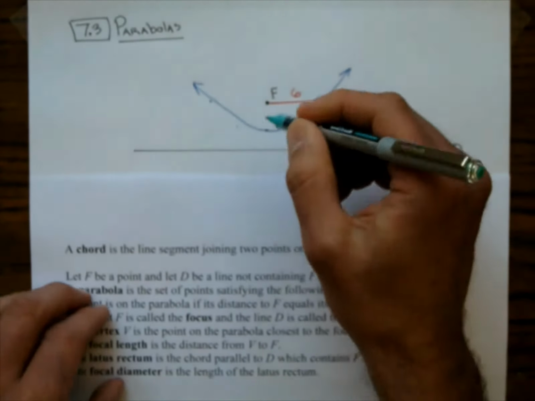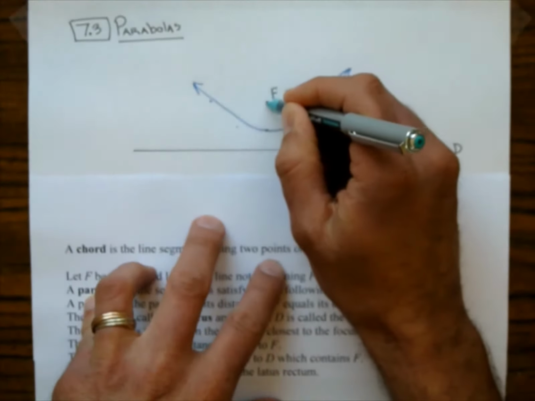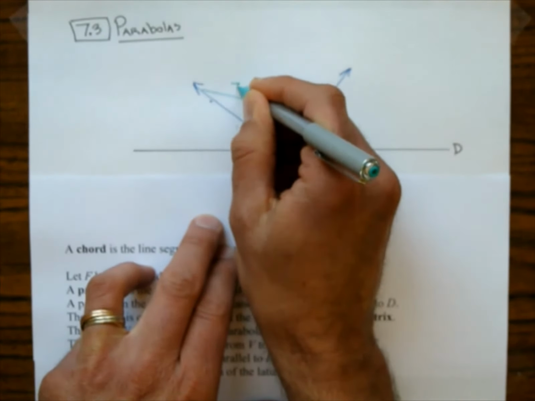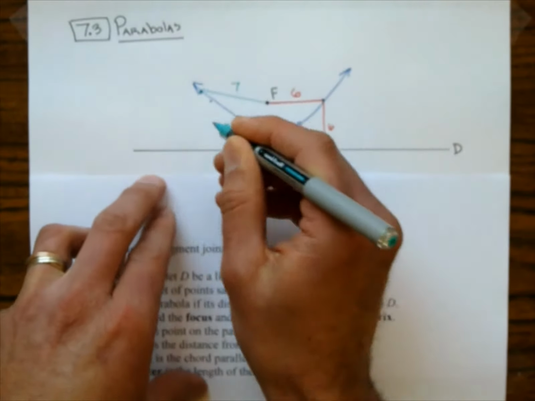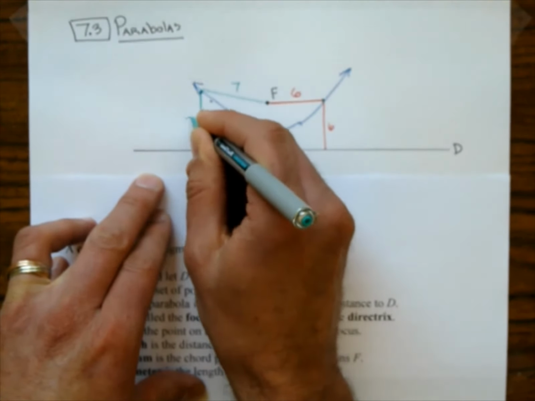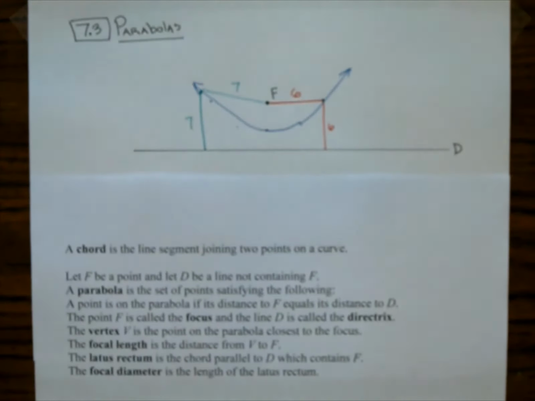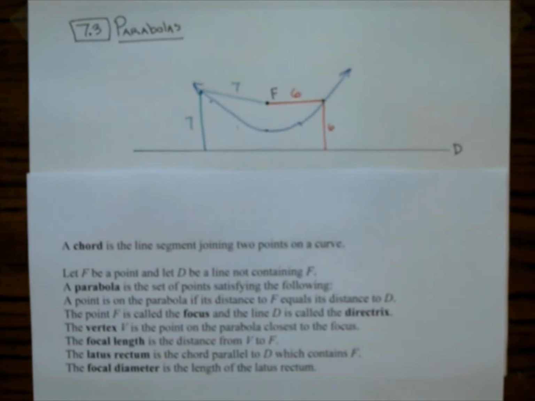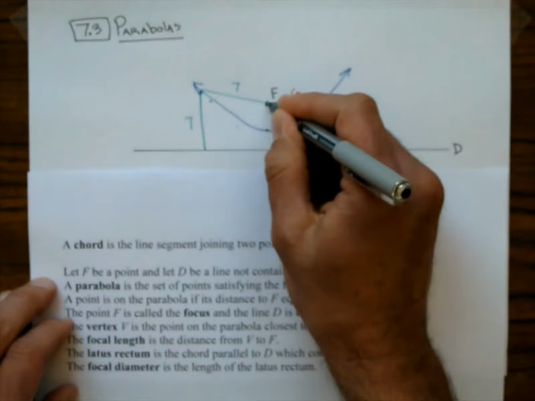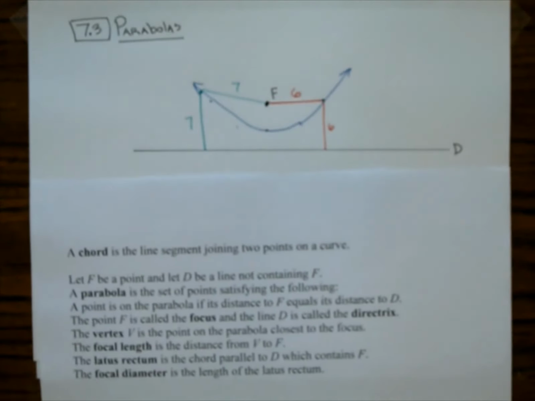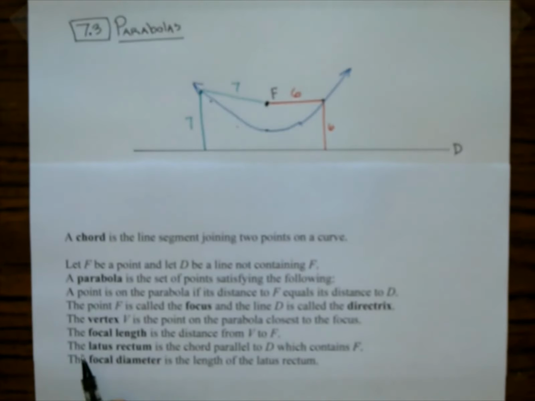And if this right here has a distance of 7, then that means that right there has a distance of 7 as well. So that is how a parabola is formed. It's formed with this dot right here called F and that line there called D. Okay, let's do some more definitions.